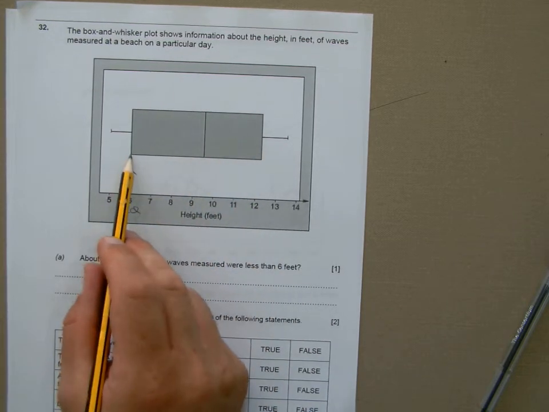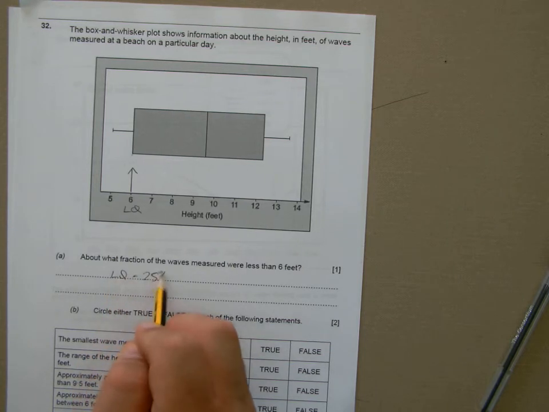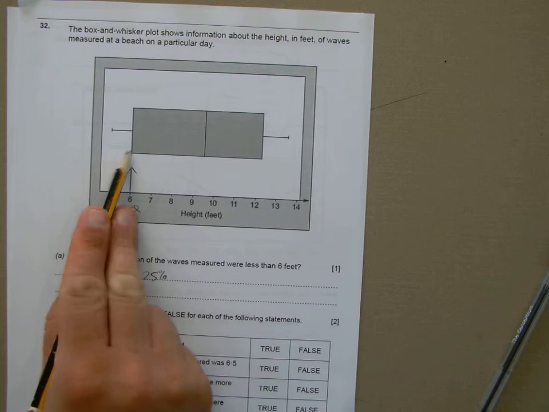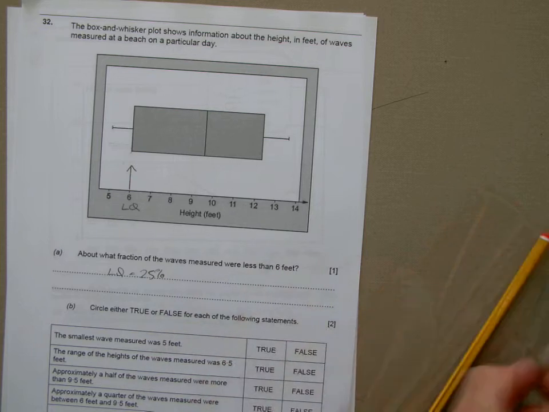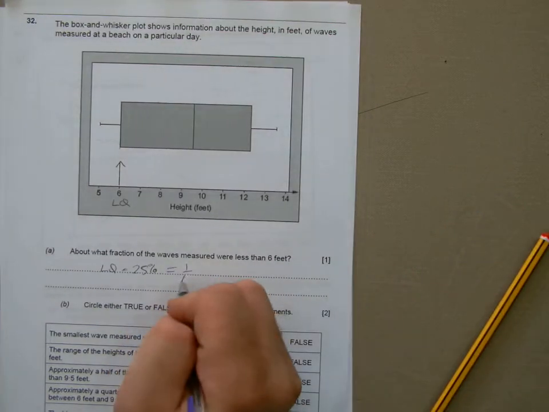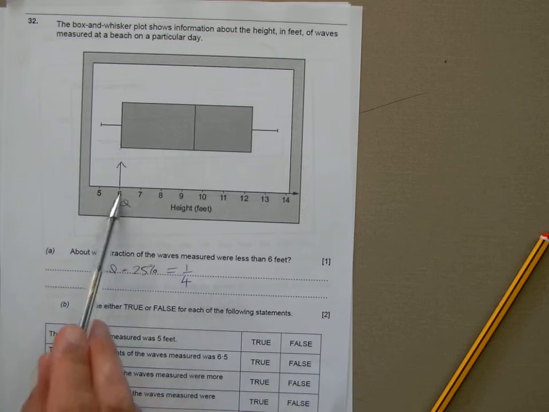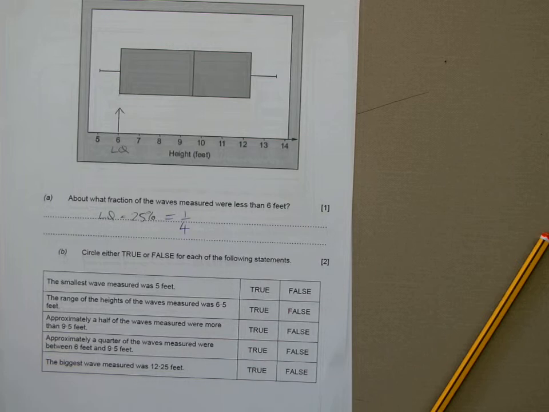Okay, so lower quartile, remember, represents 25% of the data. So we've got 25% up to 6 feet, basically, up to the lower quartile. But when it says what fraction, of course, then we need to write that as a fraction, and 25% is a quarter. So a quarter of the data is less than 6 feet, which takes us to the lower quarter. Circle either true or false for each of the following statements.